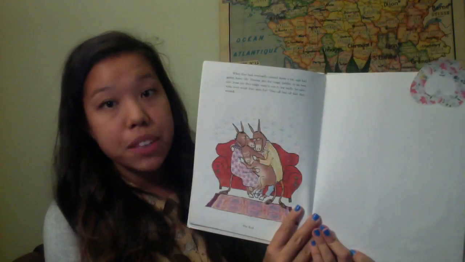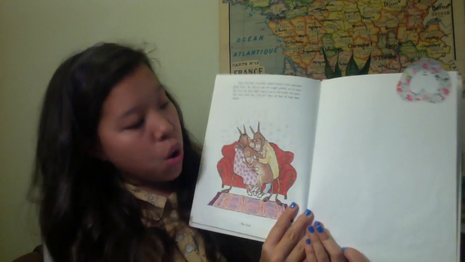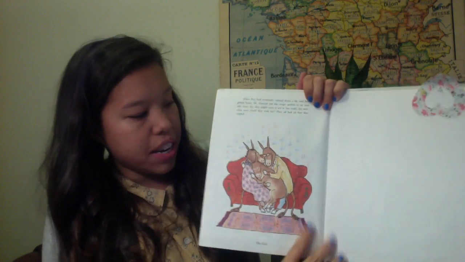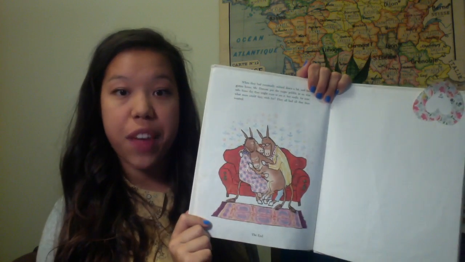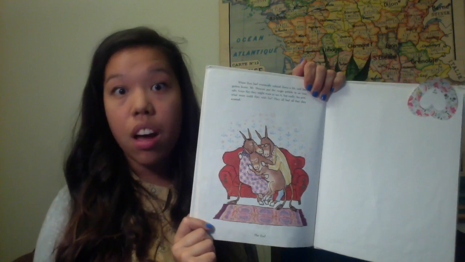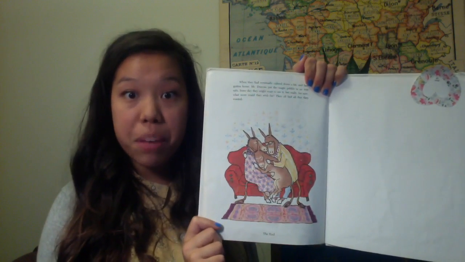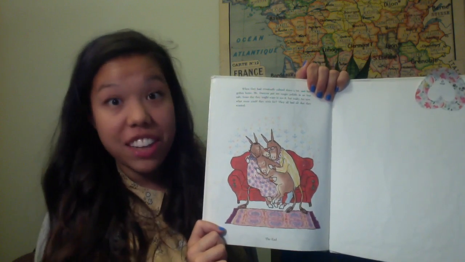Another book that we can look at is called Sylvester and the Magic Pebble. And just from this picture right here, what kind of character trait can we give Sylvester and his family? I would say loving. Loving would be a good character trait to give Sylvester and his family.